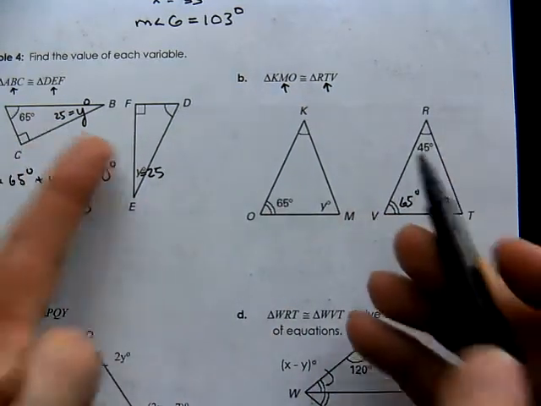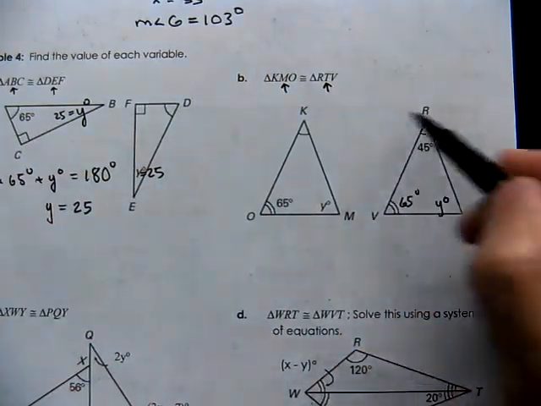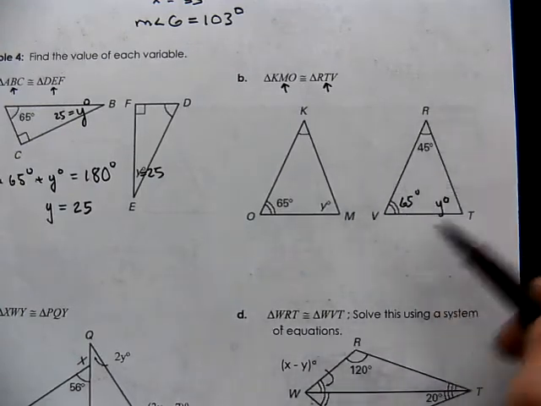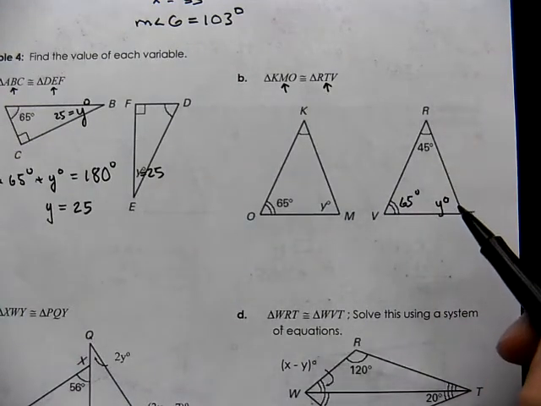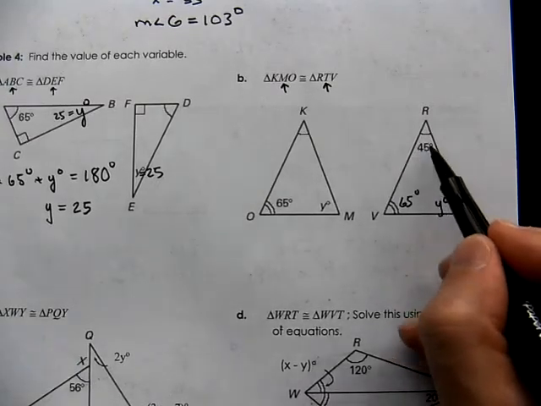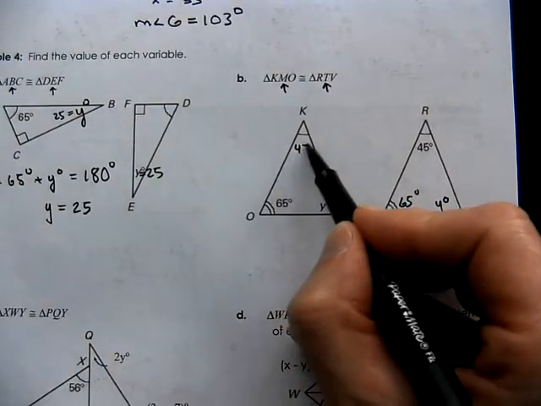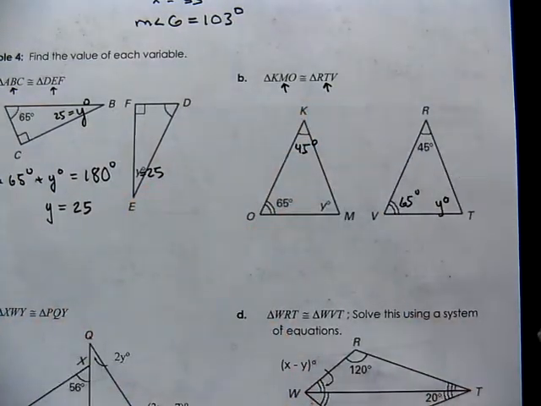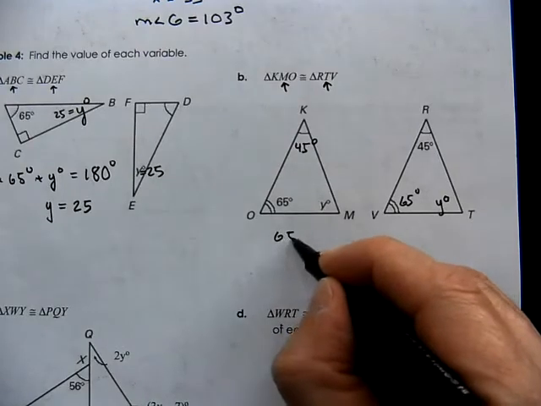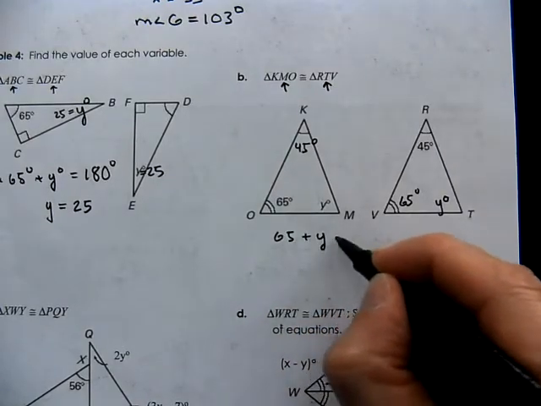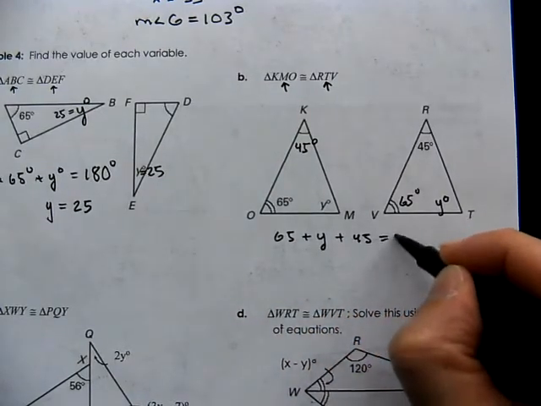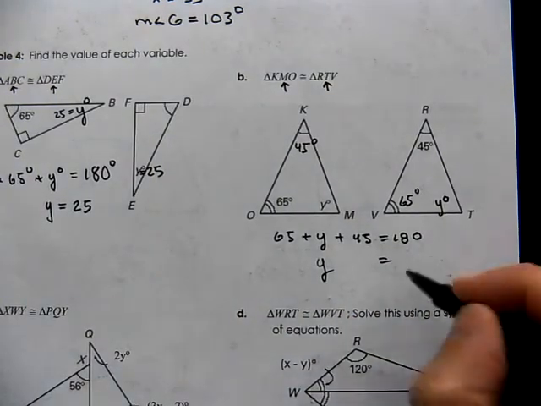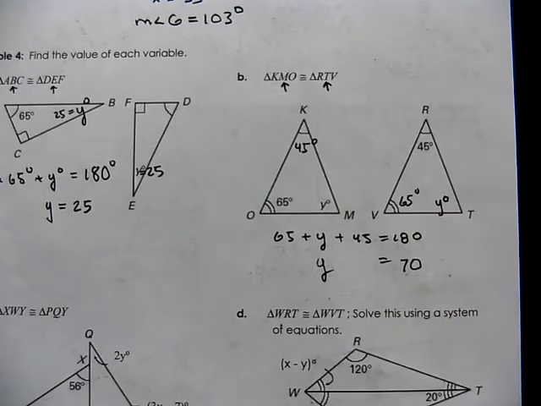So again, the strategy for these two problems is get a triangle with all three angles with information, and then you can add them up to 180. We could have also transferred the 45 degrees from angle R to angle K. So it doesn't really matter which triangle you end up working with, just get a triangle with all the angles, and then we can add up those triangle's angles to our 180 degrees. Alright, so we'll subtract away the 65, we'll subtract away the 45, and we get 70.